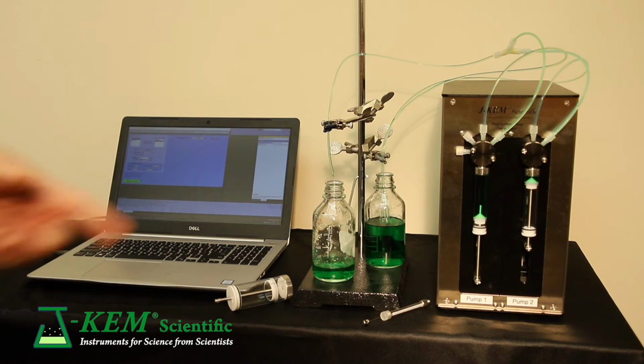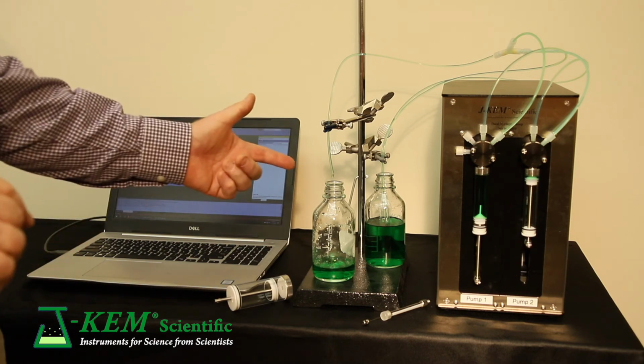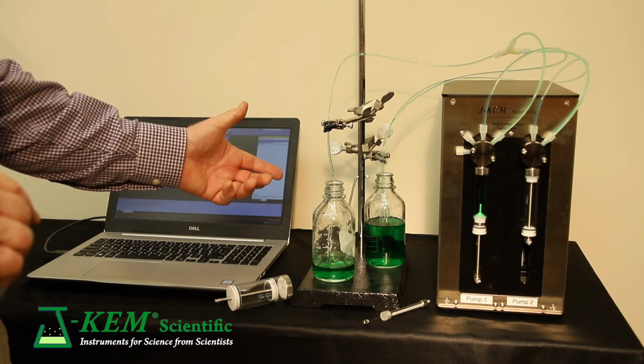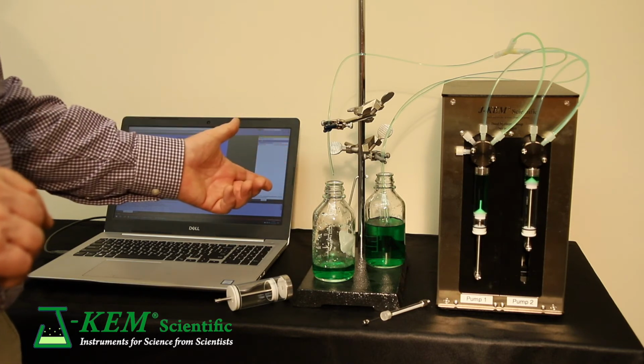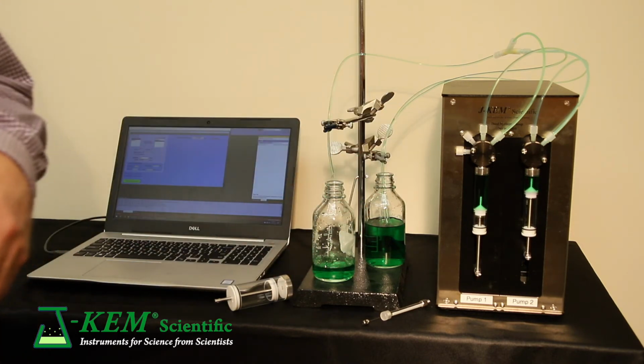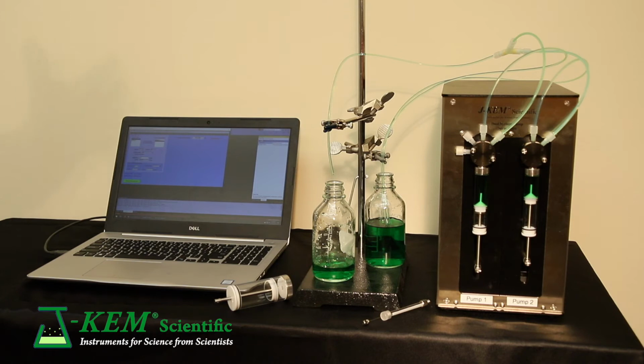And in this case, as soon as syringe 2 is empty, you'll see there's no break in delivery. Syringe 1 starts to deliver. And this reciprocating syringe action can continue for as long as you need.